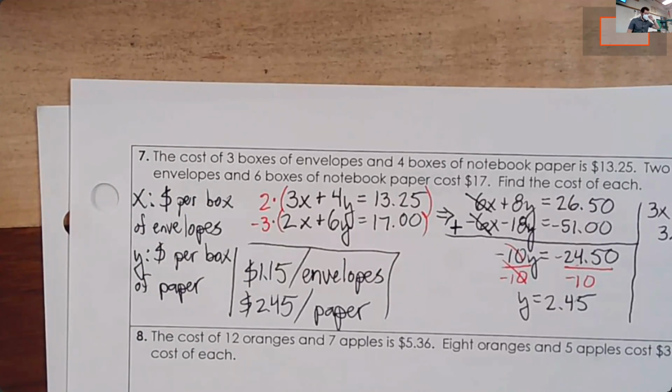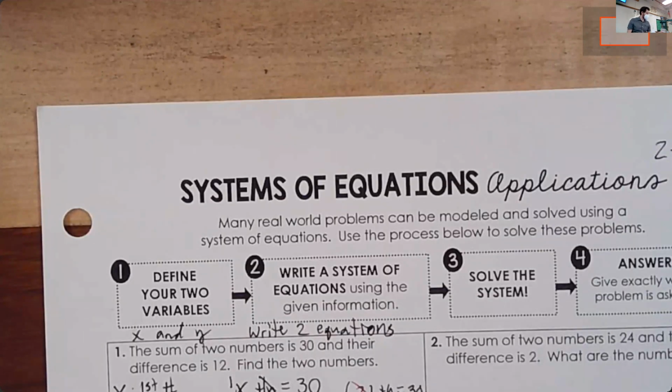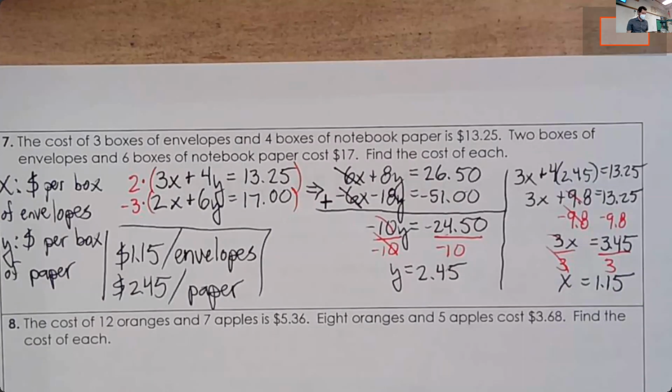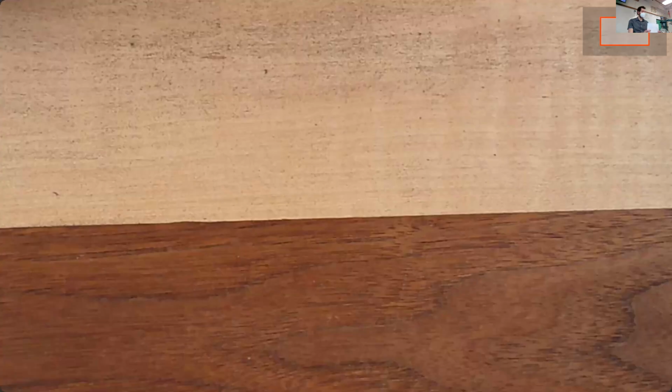Which one? 6. Let's see, where did we go? There it is. Problem number 6. How much did each DVD and book cost? Yeah, find the cost of each. So problem number 6 from your assignment. Here we go.